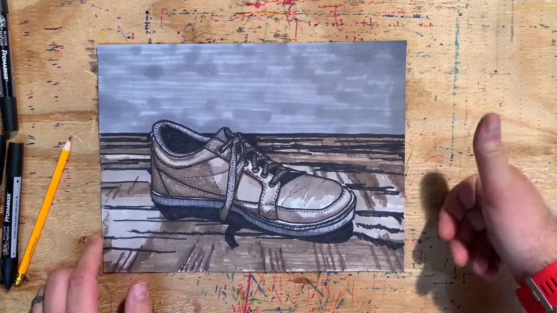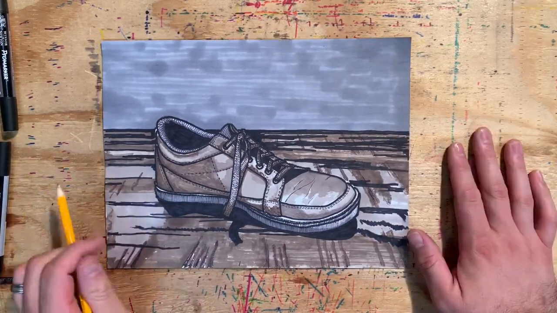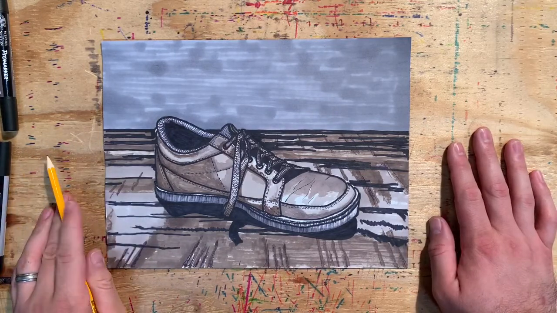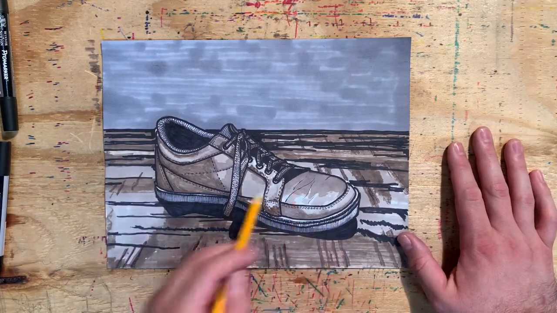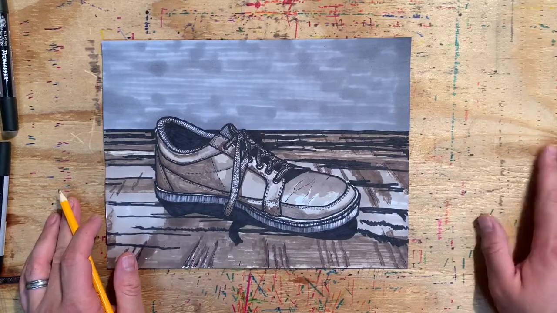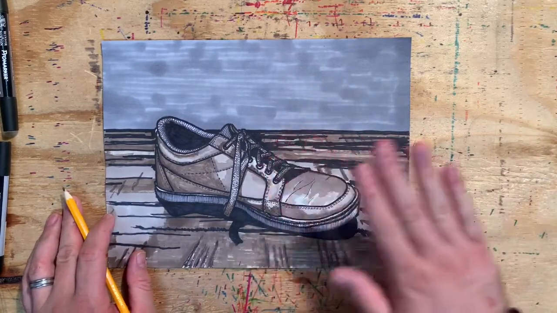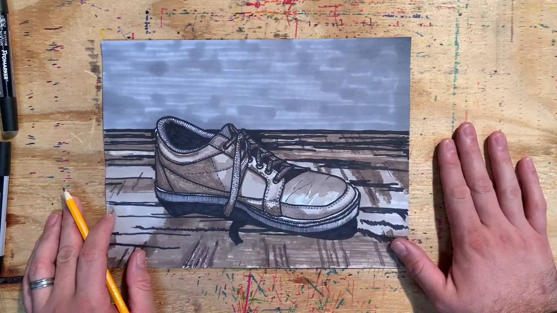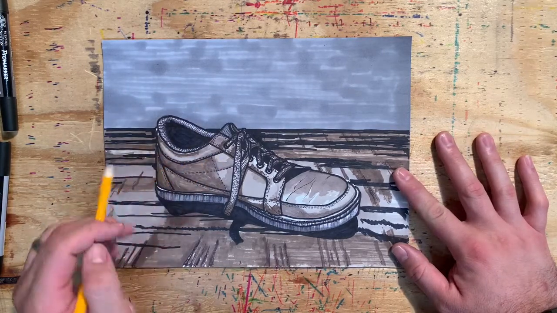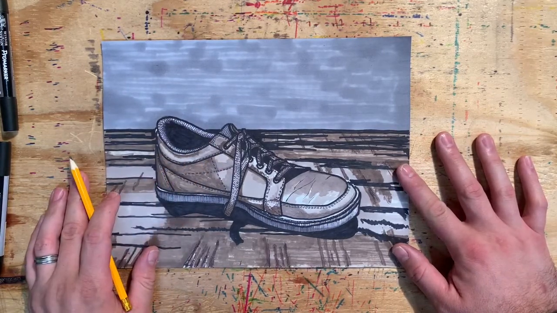So remember, focus on those details. It shows that you were paying attention to what you were drawing. The shadows and the shading on top of that just make it a little bit better, but really focus on those details because those are the things that are going to make people notice your drawing.